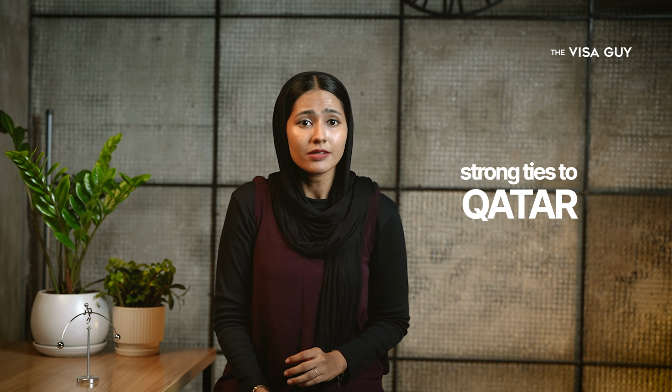Before you apply, here are a few practical tips based on our experience handling Schengen visa applications. Your application should clearly demonstrate strong ties to Qatar, such as stable employment and residence. A clear and realistic travel plan also helps your application. Providing basic supporting documents like accommodation details or a simple itinerary can make your travel purpose easier to understand.